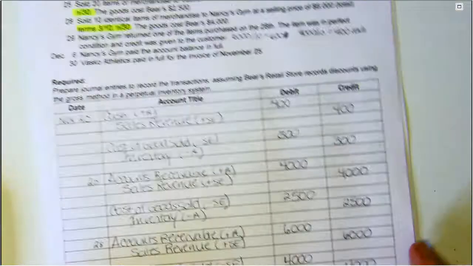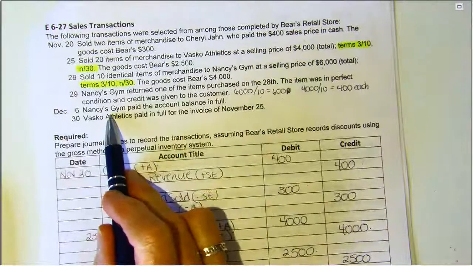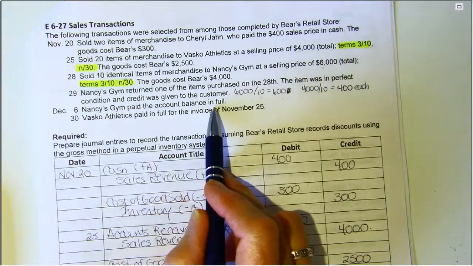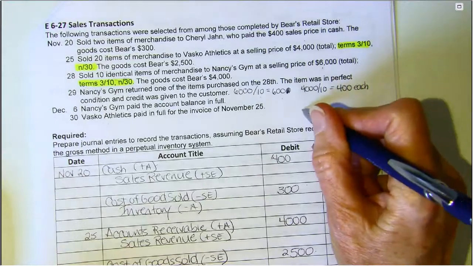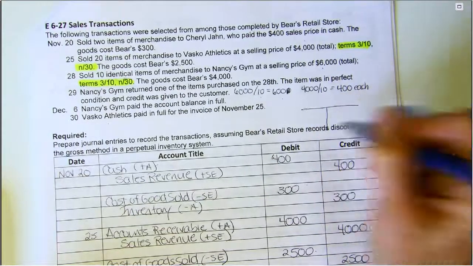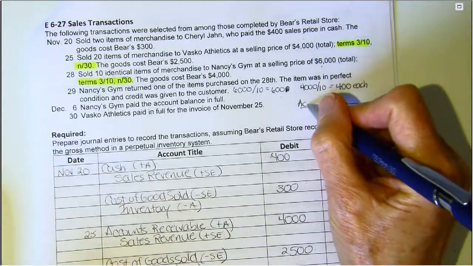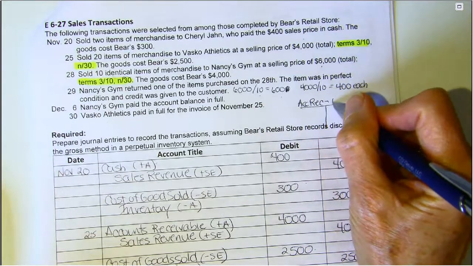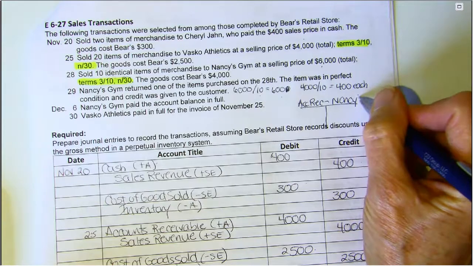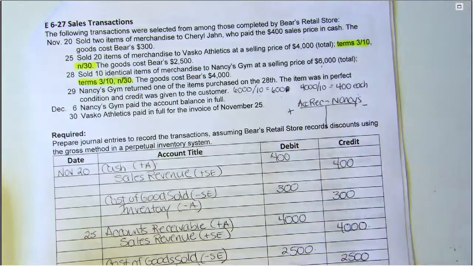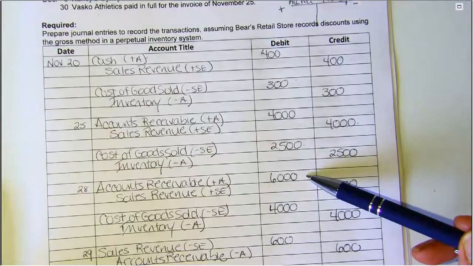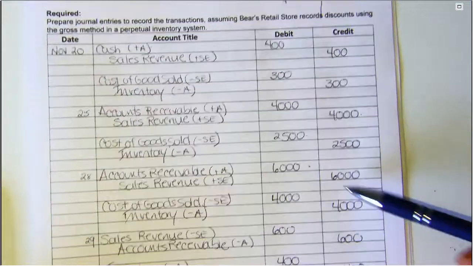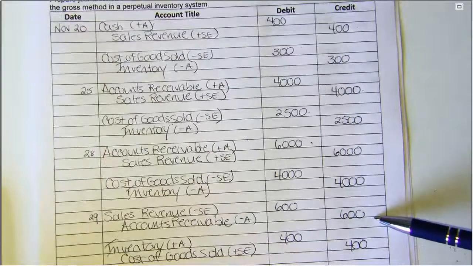Next transaction. On December 6th, Nancy's Gym paid the account balance in full. Okay, so let's do a little T account for Nancy's Gym. It's going to be hard to squeeze it in here, but let's say we have an accounts receivable account here, and let's call it Nancy's. Let's post Nancy's transactions. We have a debit to accounts receivable of $6,000. And then a credit to accounts receivable of $600.